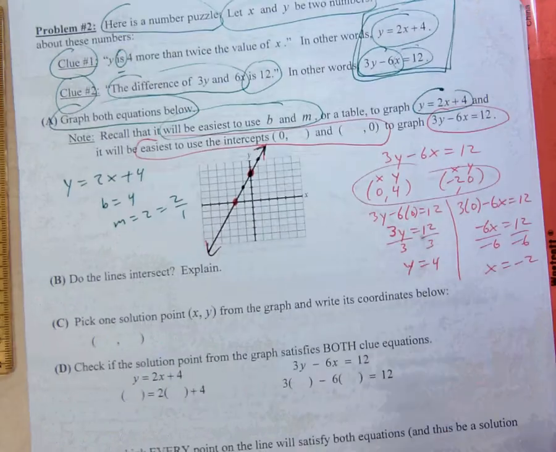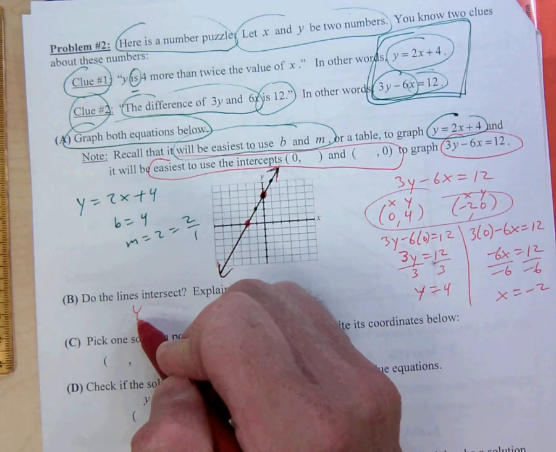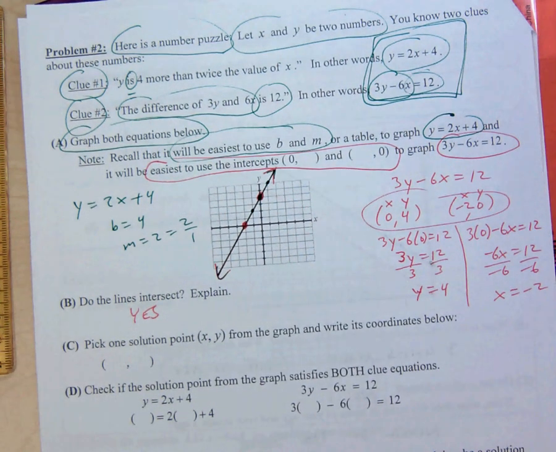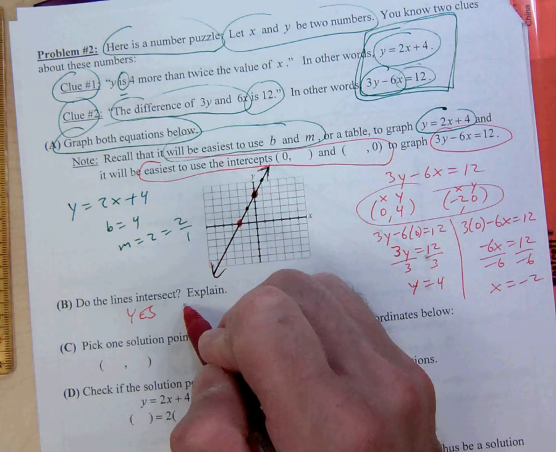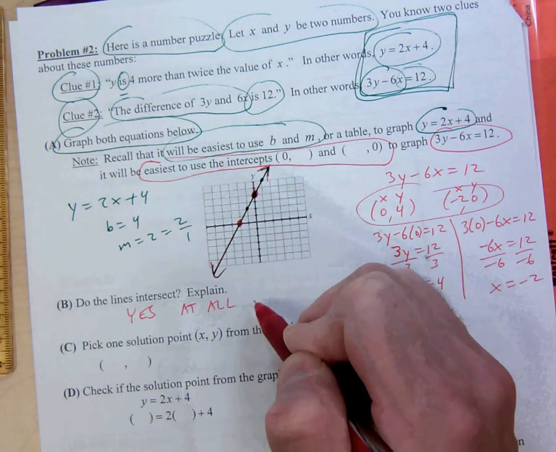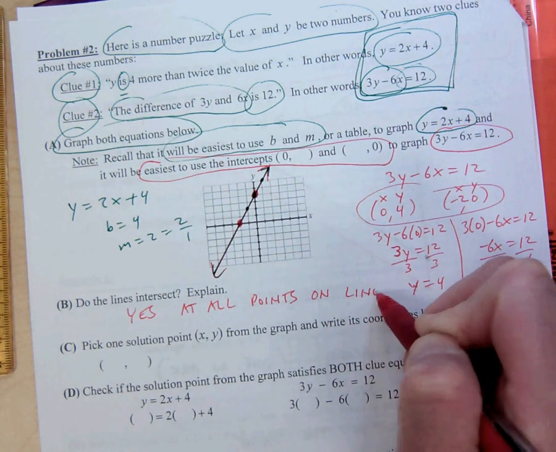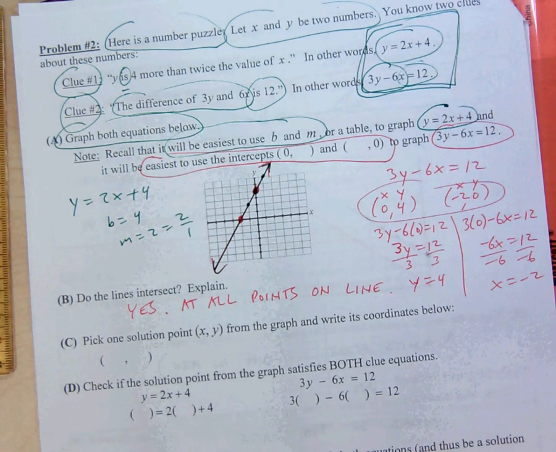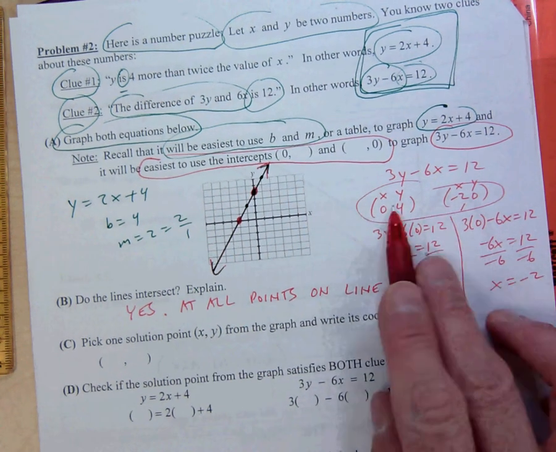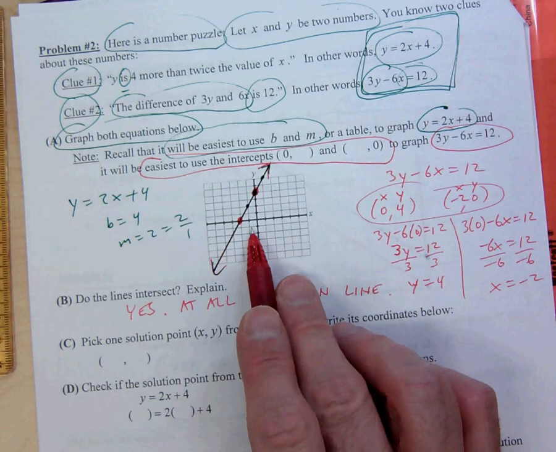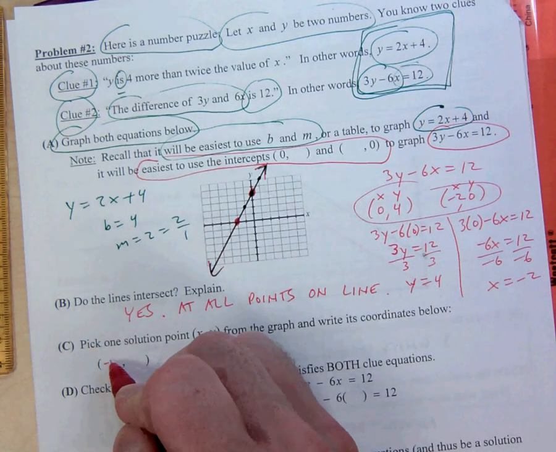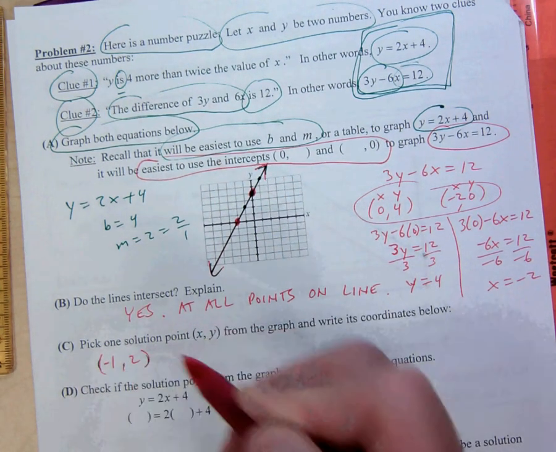Okay, so do they intersect? They intersect everywhere on the line, right? At all points on the line. Every point on the line is where they cross, right? So at every point on the line they intersect. Okay? So I want you to pick any point on the line. Let's do 0, 4. Well, pick a different one than the ones we already worked with. Let's do negative 1, 2. So just pick any point like negative 1, 2.